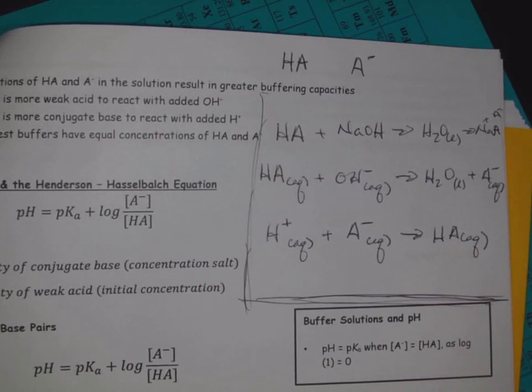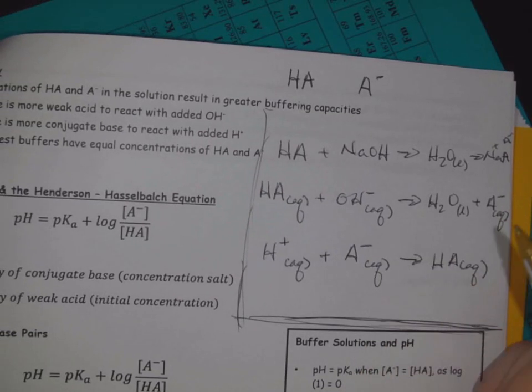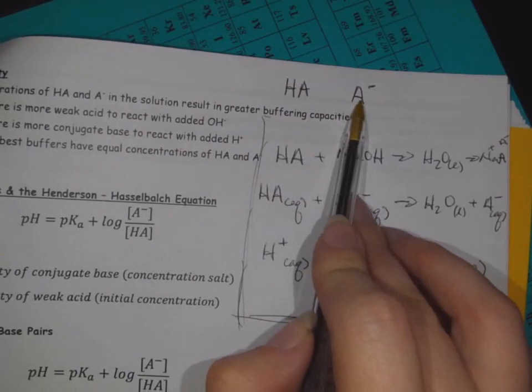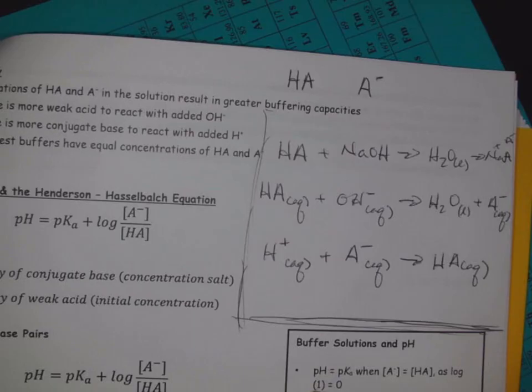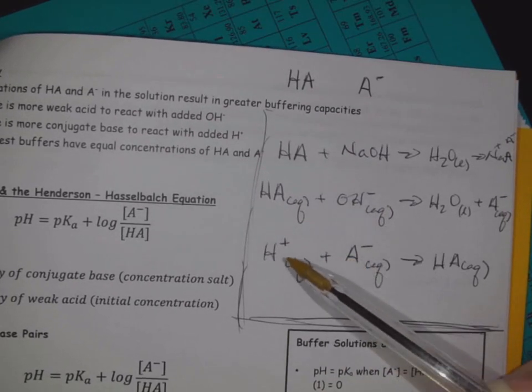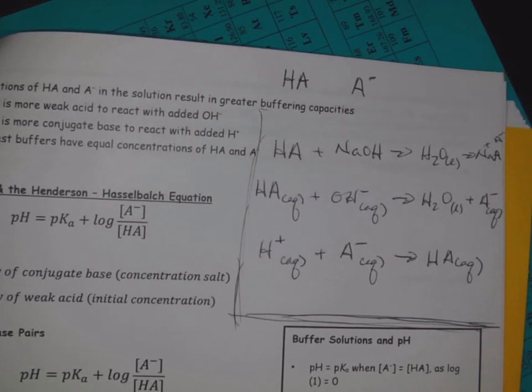And so here we can produce these net ionics by considering if we're adding an acid or a base. This is what you're starting with: you have an acid and you have a conjugate base. If we add a base then it's going to react with the acid. But if we add an acid, then it's going to react with the conjugate base. Okay, great.